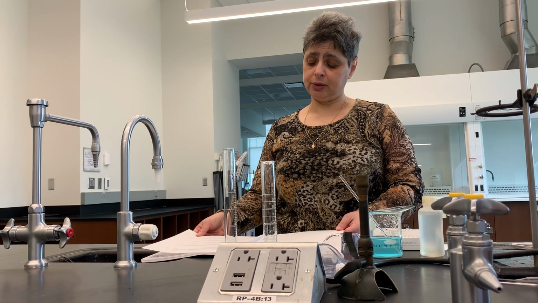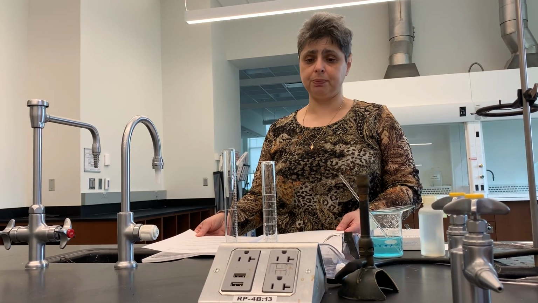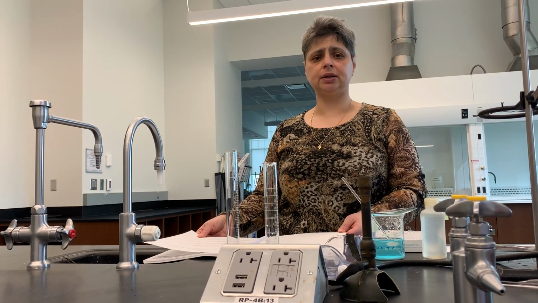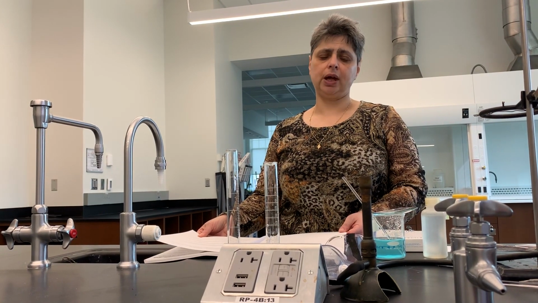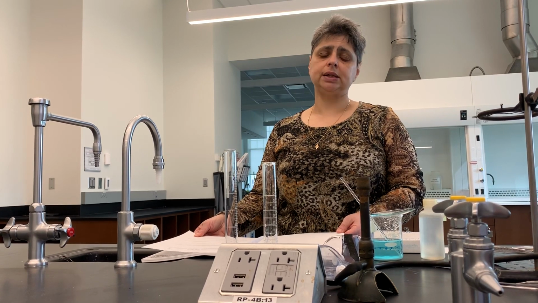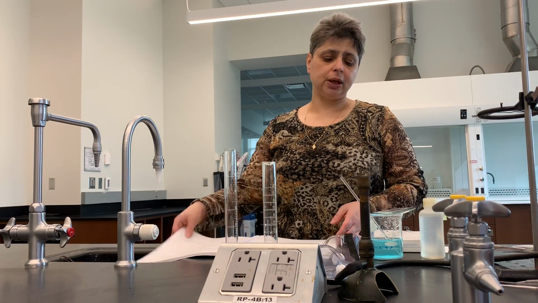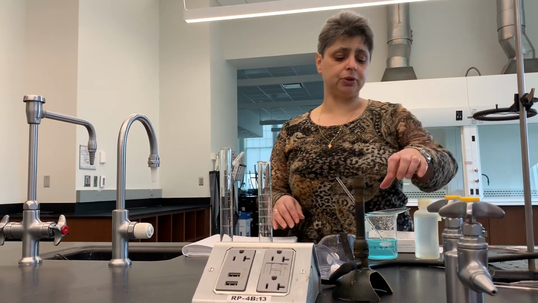When you're taking a picture, if you're not able to use a scanner, please make sure the picture is taken in high resolution so that TAs are able to print it and grade it, and it's legible. So now we can talk about the procedure.